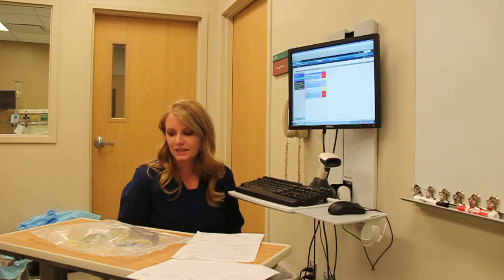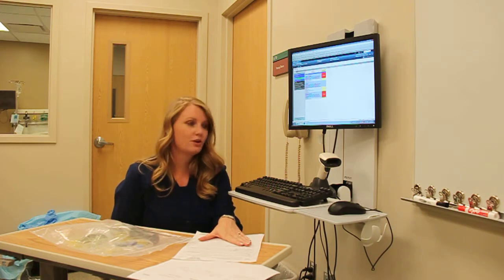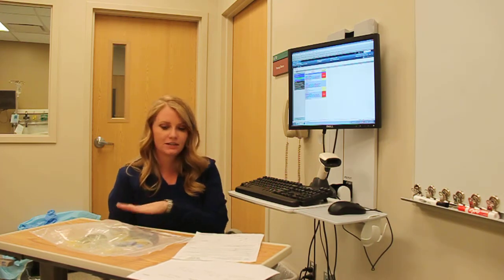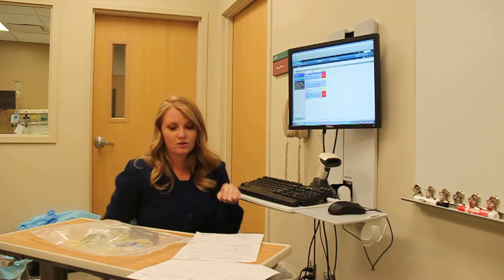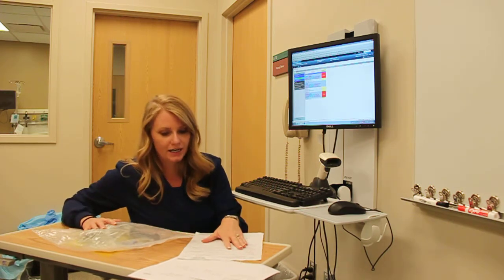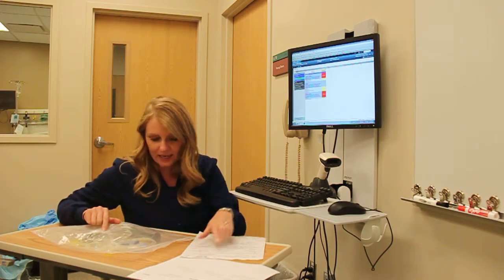Once the chemotherapy has arrived on the unit, I've already done my checks of the actual order. Now I'm going to check that the order matches the chemotherapy, which also matches our MAR. So I take the chemotherapy, I look at the orders, I'm going to look at the name, the date of birth, and the account number.